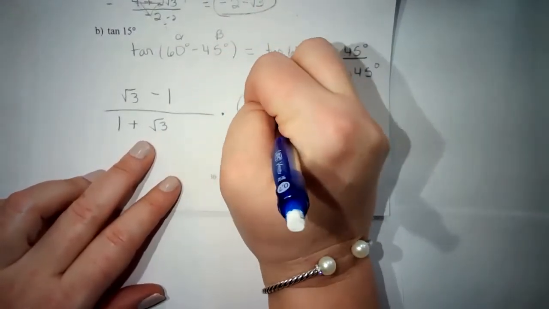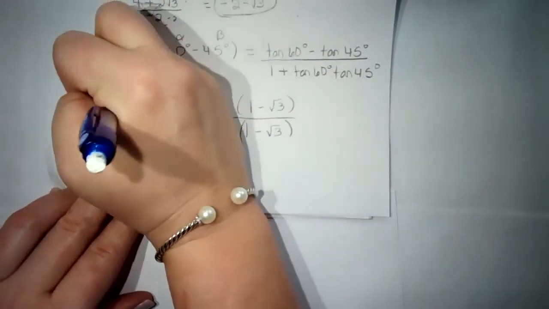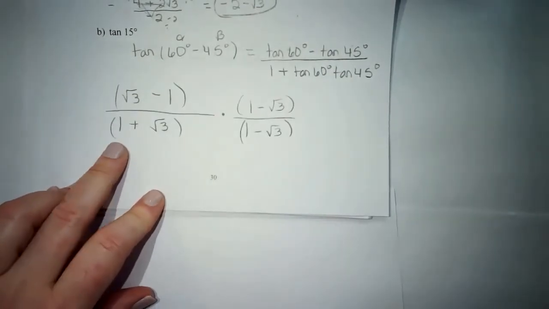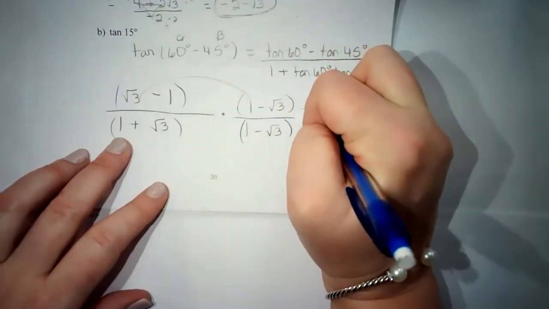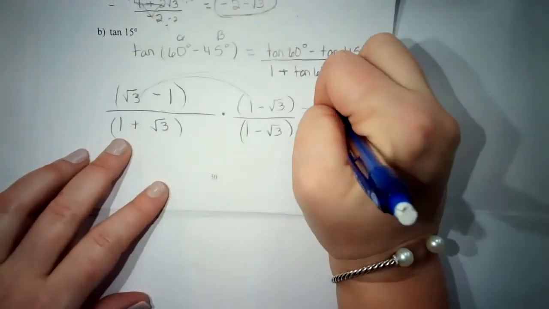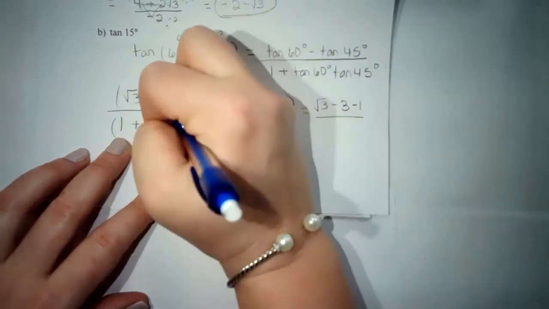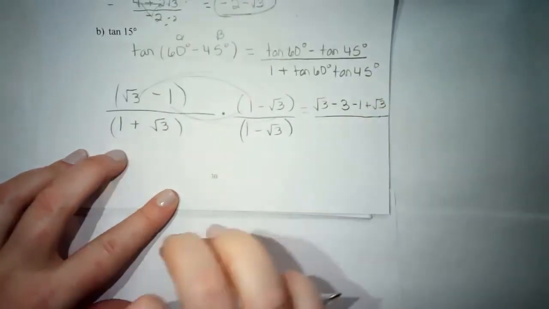So hopefully you are comfortable knowing you're going to multiply by the conjugate, right? So now we're going to get root of 3 minus a plain 3 minus a 1 plus a root of 3.